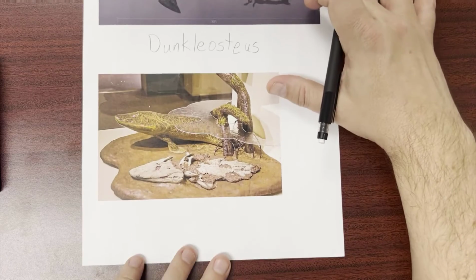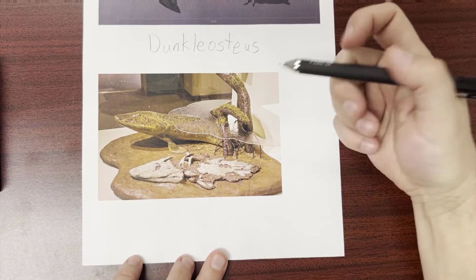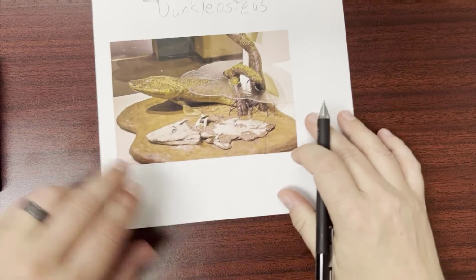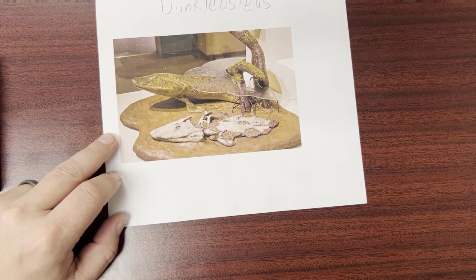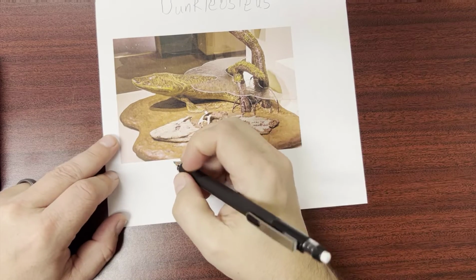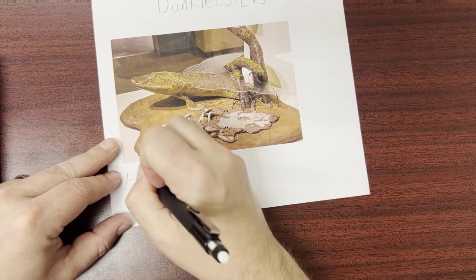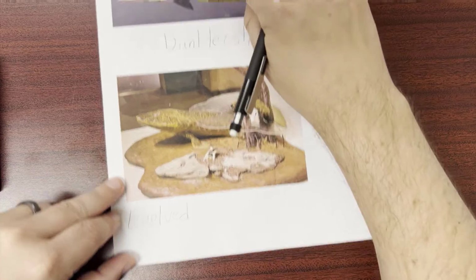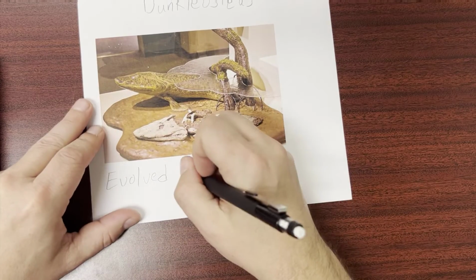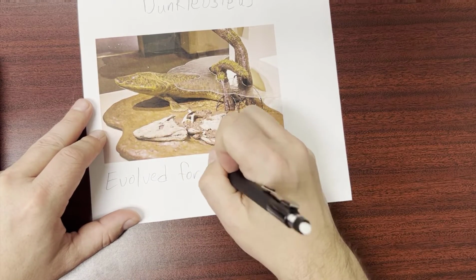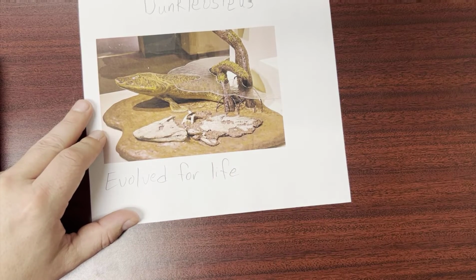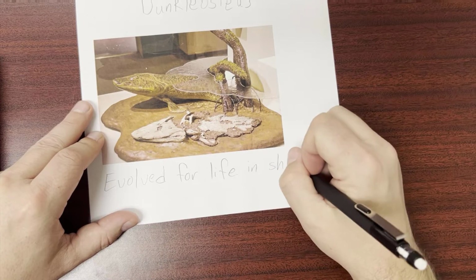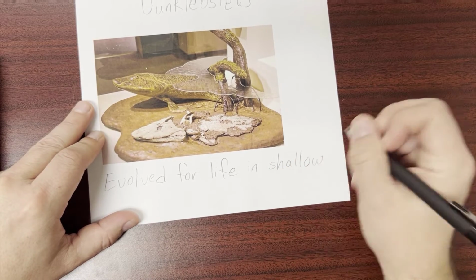So it made sense, and things survived that were able to avoid all these different types of predators in the ocean. So there were some creatures that survived and reproduced because they could live in the shallow waters where these super predators couldn't get to. And they became evolved for life in these shallow waters over time.